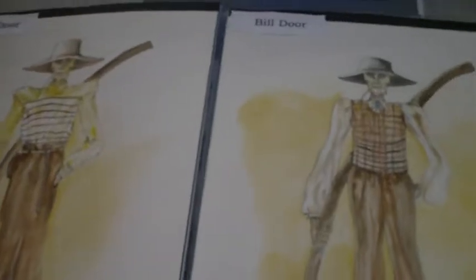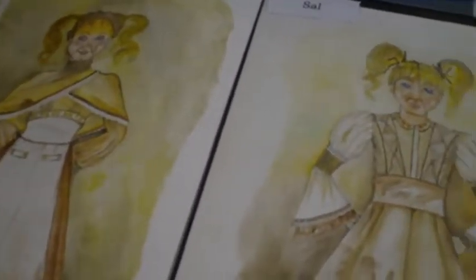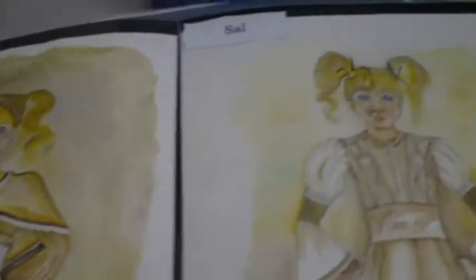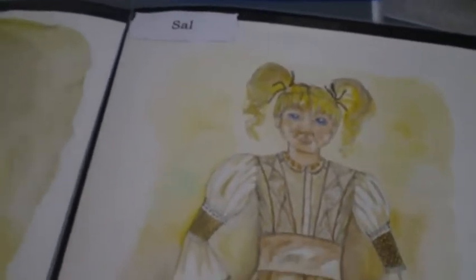And then you got Sheepridge with the little girl. This is Bill Dorr. That's the little girl, little Sal. So this is Sal here. So I've had a couple of ideas. I want to try and get quite a country style going on. She's from Sheepridge, and I really like this skirt. It's very nice. And her arms here, which are quite smocked.